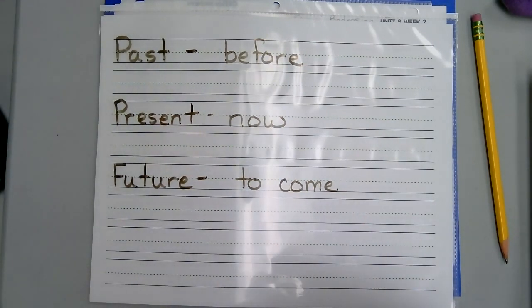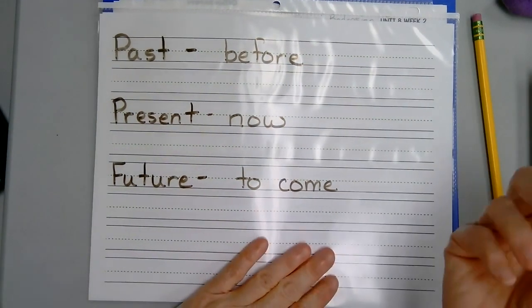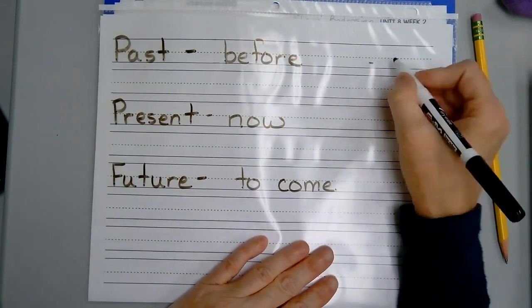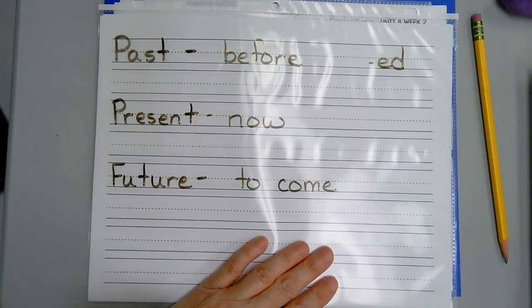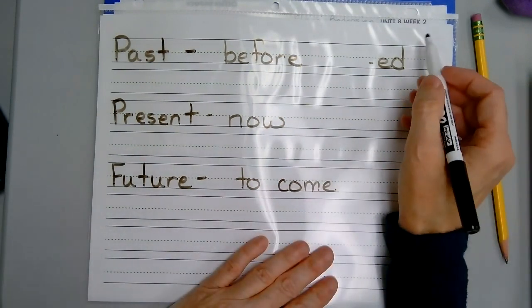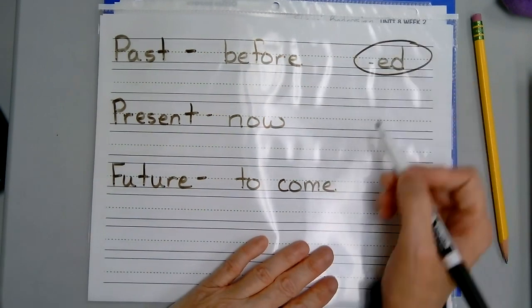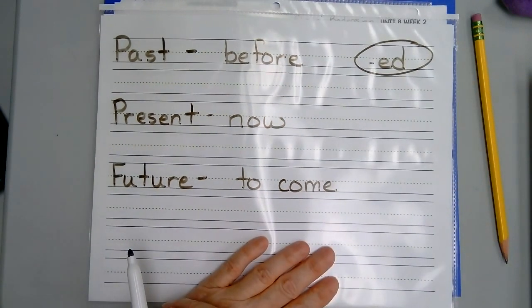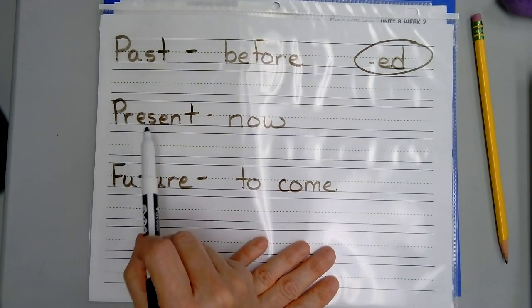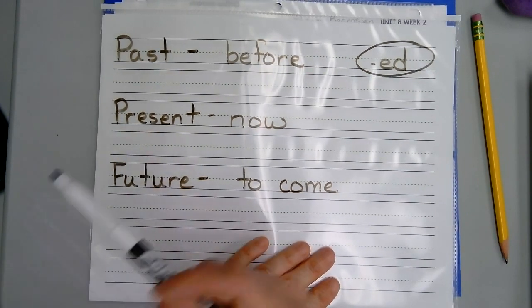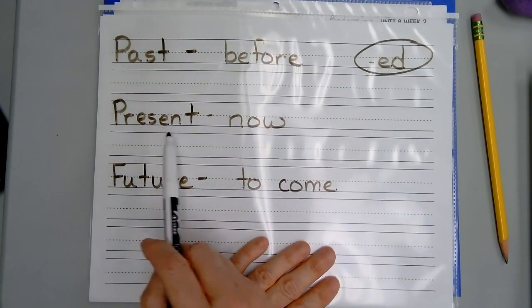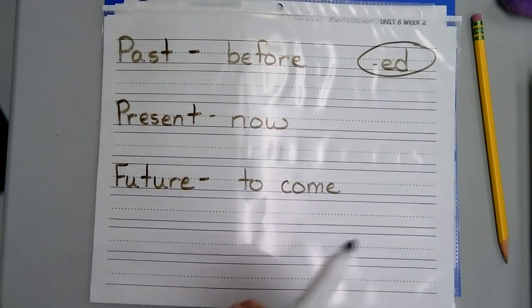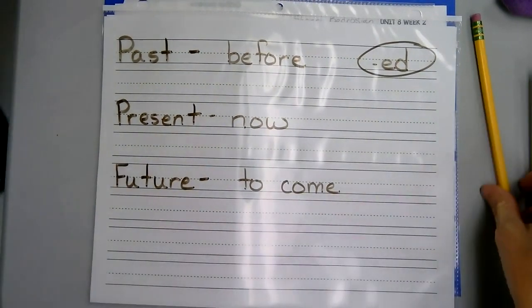Now, oftentimes for verbs, we can identify them as in the past because the verb ends with ed. So for today, we're going to take verbs that end with ed, and we are going to identify the root word of that verb, and we are going to write the present tense form. And then we're going to take the verb in the present tense form, and we're going to change it into the past tense form by adding ed at the end. Okay, so let's get started.